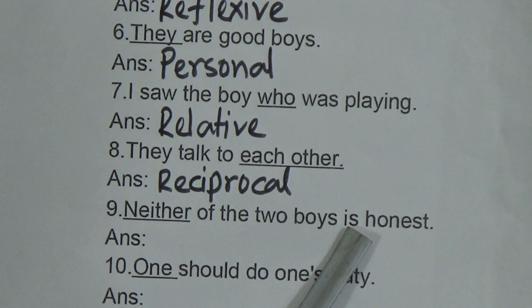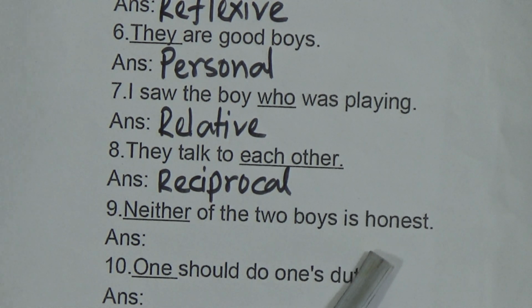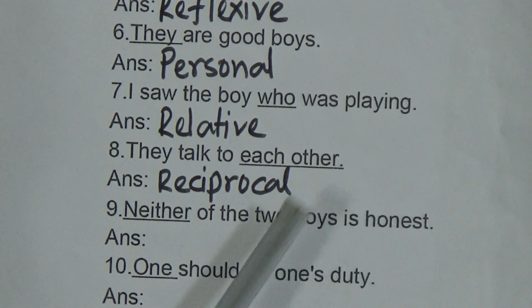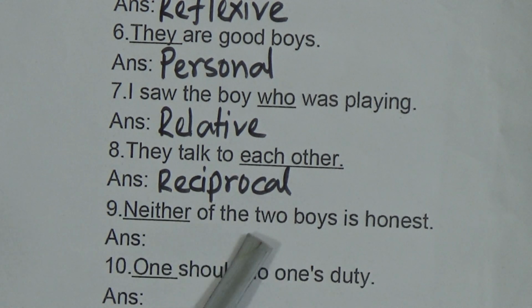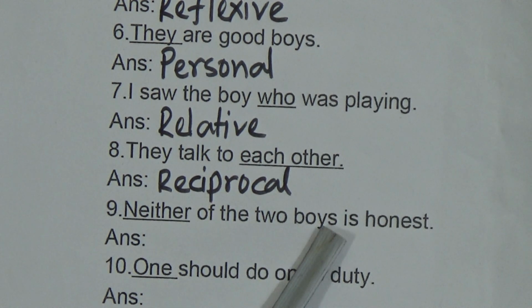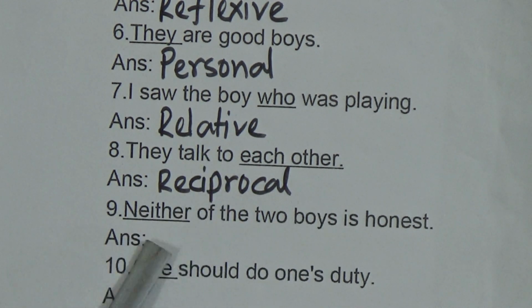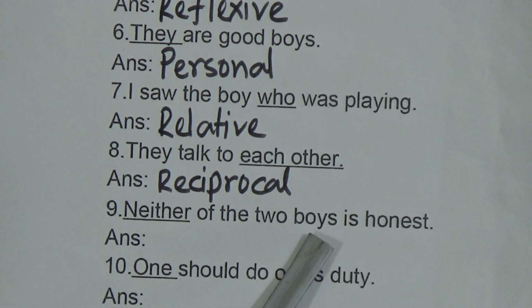So we use distributive pronouns to separate one person or thing from a group of persons. Neither separates these two boys. There is a group of two boys, but neither separates these two boys from this group of boys. Okay, so it will be distributive pronouns.